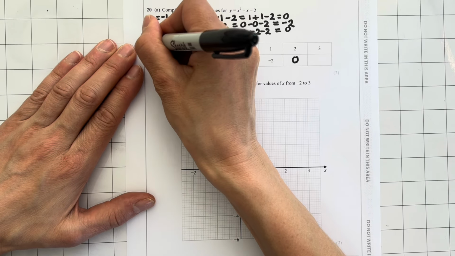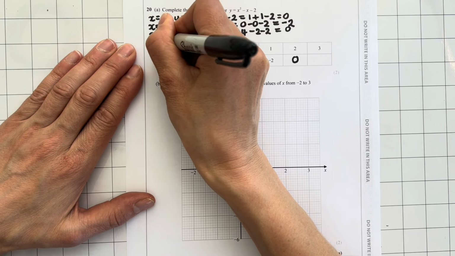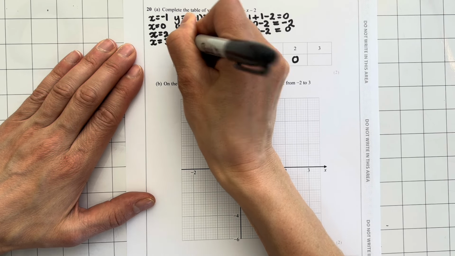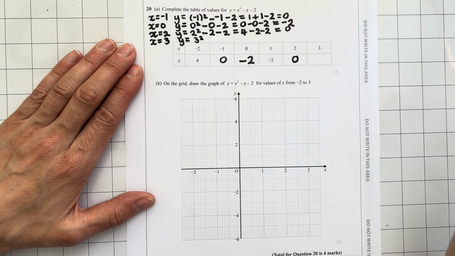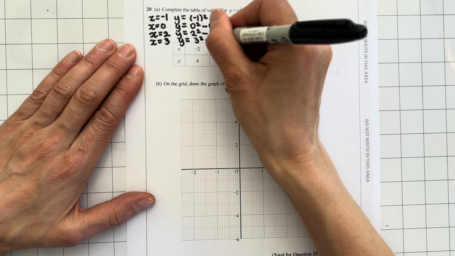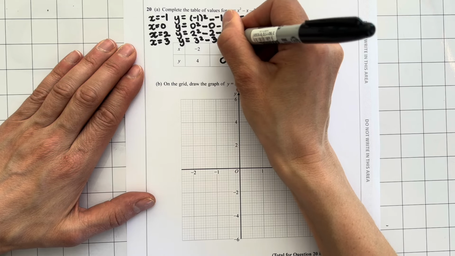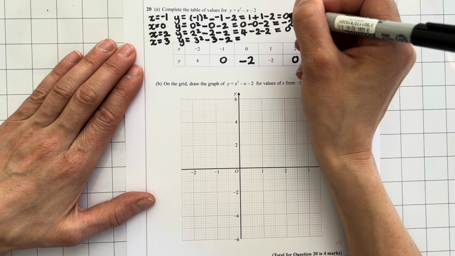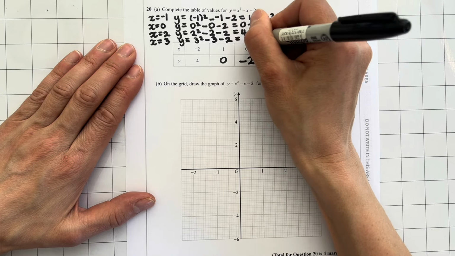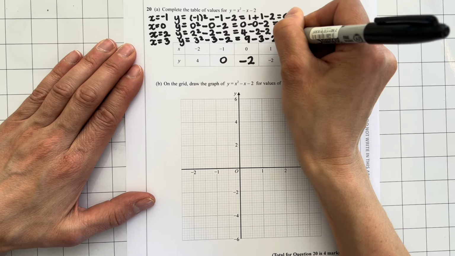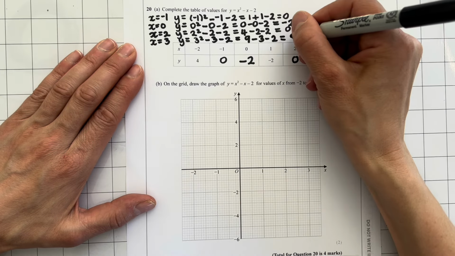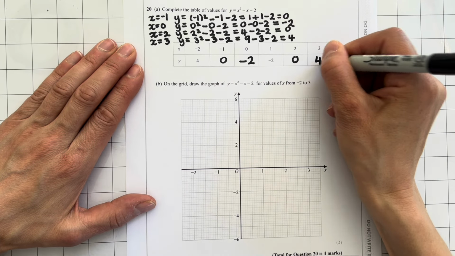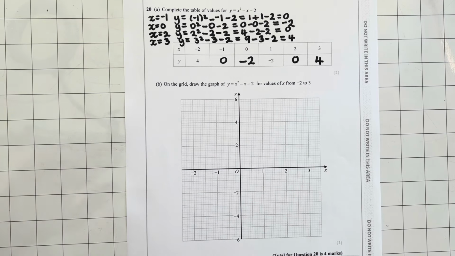So we can check, we've got x equals 3, and y will equal x squared, so we've got 3 squared, take away x, so take away the 3, and then take away the 2. 3 squared is 9, and then we've got take away 3, take away 2. 9 take away 3 is 6. Take away 2 will give us the 4, which is what we were expecting.